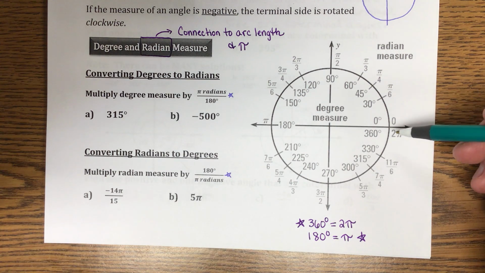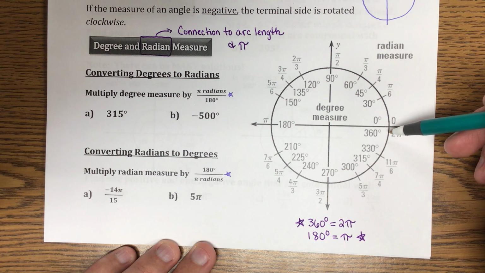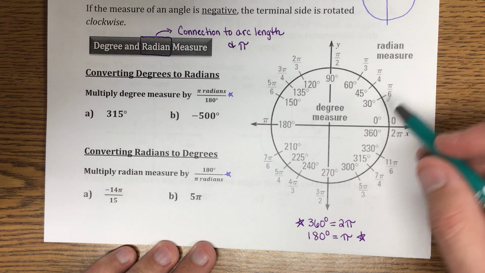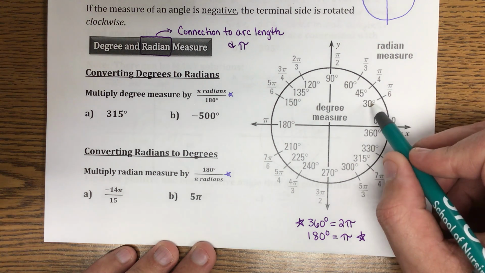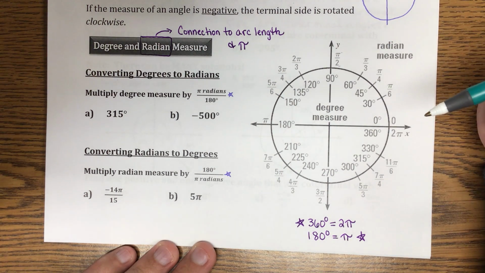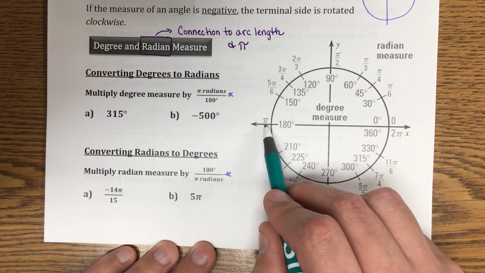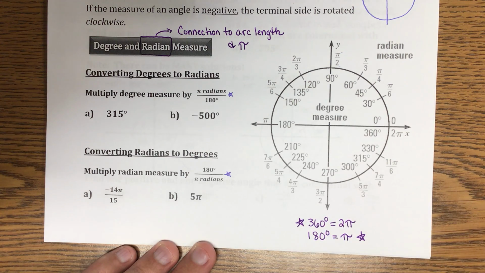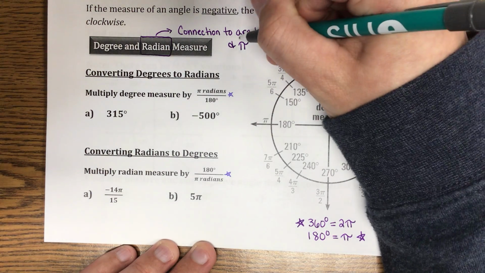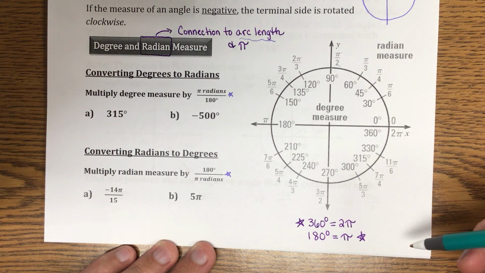But the most important part here is that this circle is provided for you to kind of show you the conversions on some angles already. For example, 90 degrees is pi over 2 radians. 180 degrees is exactly pi radians. And everything is in terms of pi because radians are all about the arc length, and arc length has to do with circles. Circles have to do with pi. So you're going to see pi involved in a lot of these radian measurements.